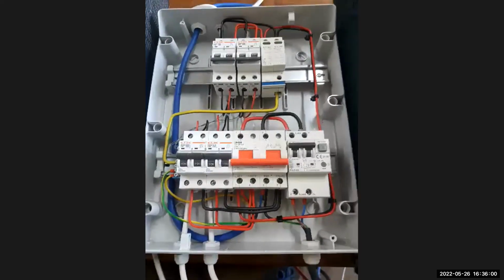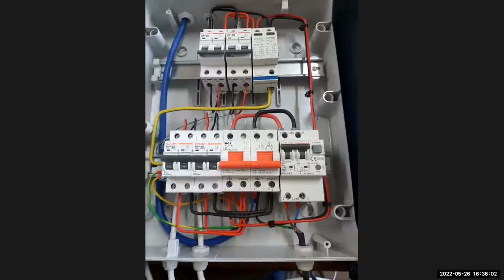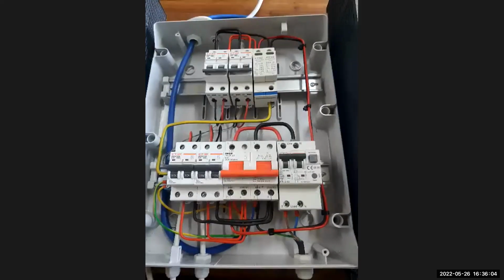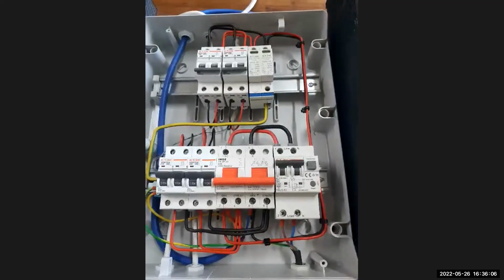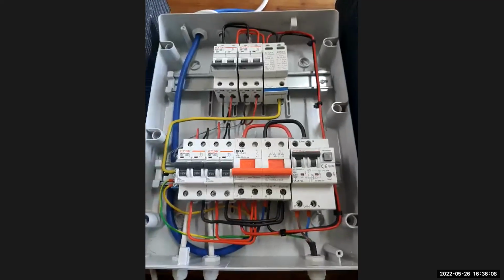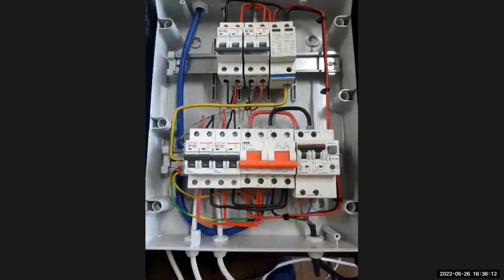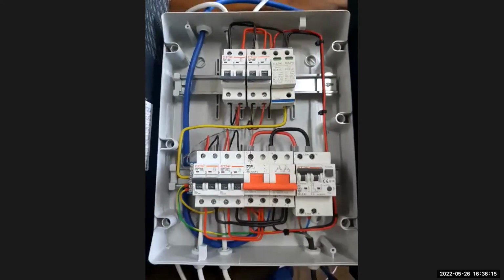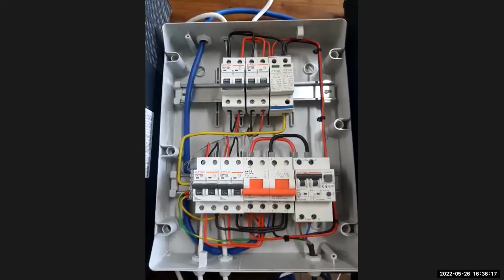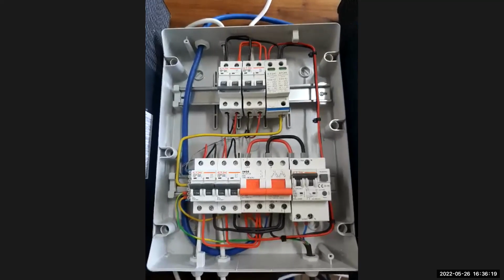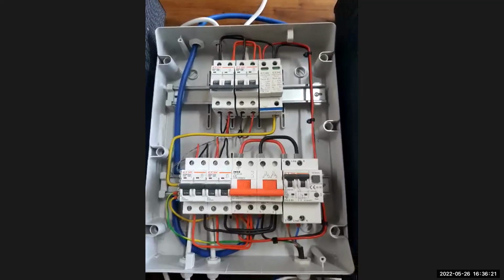Does anyone have a question on the physical electrical wire work before I go to the communication cables between the two inverters on a parallel system? Any questions there? Okay, I'm just going to move on to the communication part.